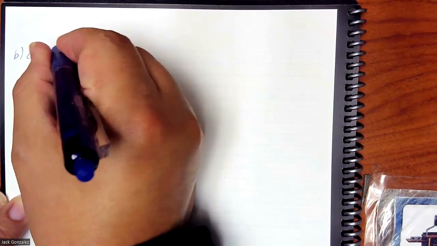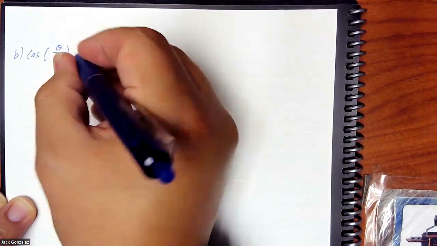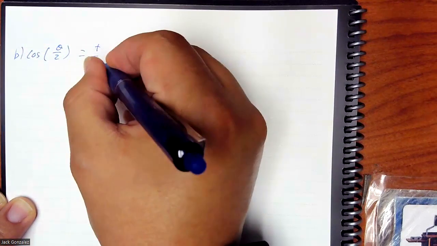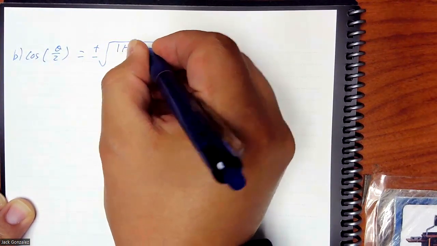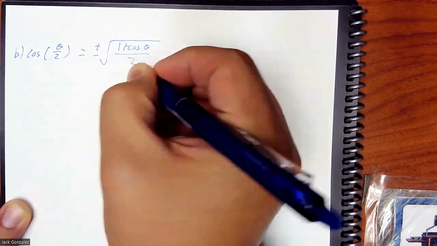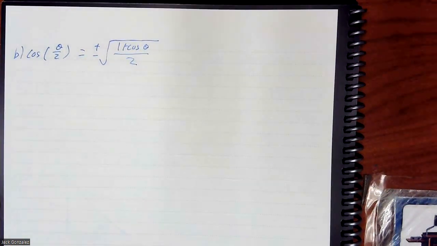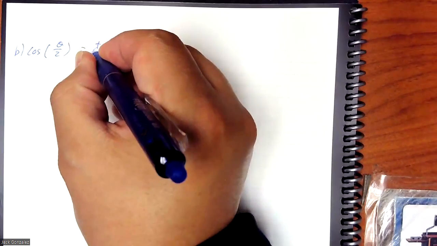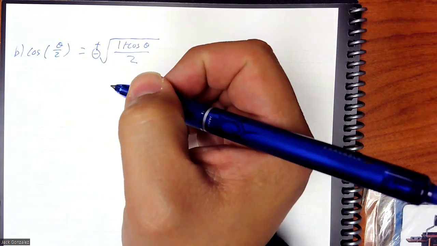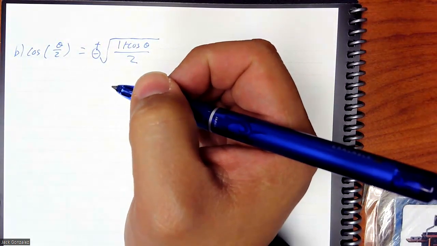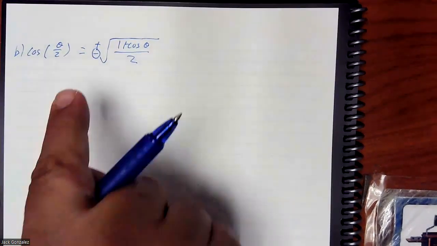Cosine theta over 2 is equal to plus or minus the square root of (1 plus cosine theta) over 2. Should I pick plus or minus? Do you see why? It depends on the location of theta over 2. Where is theta over 2? Quadrant 2, right? So cosine is negative there. So you should choose negative.